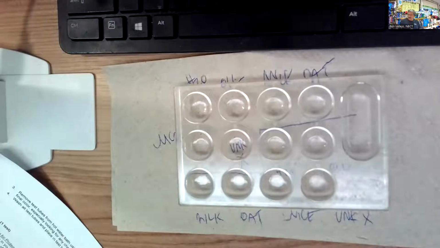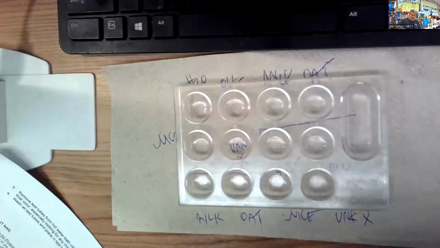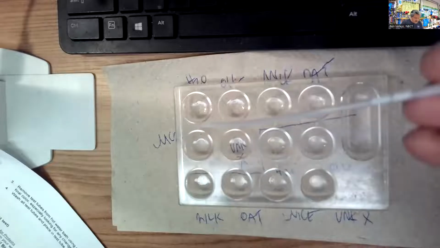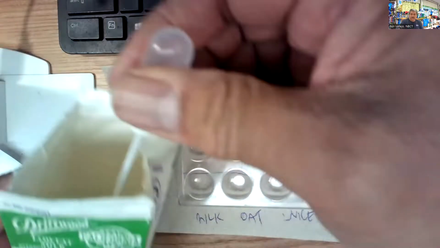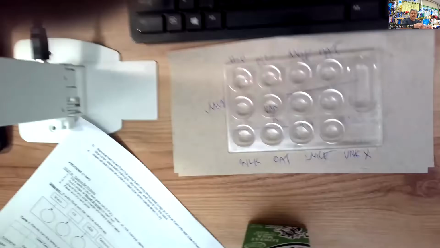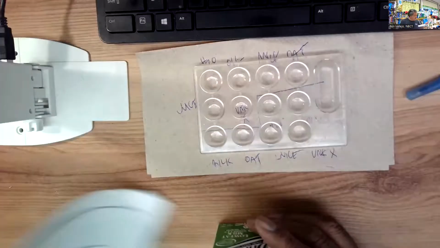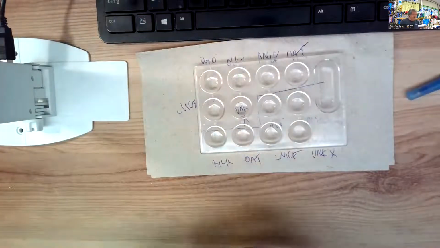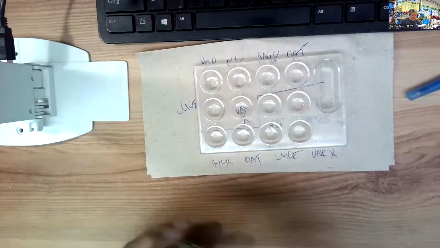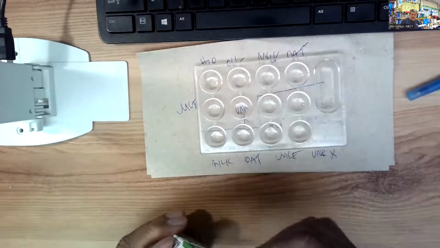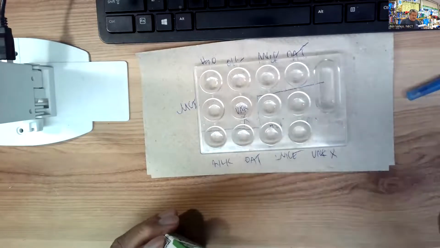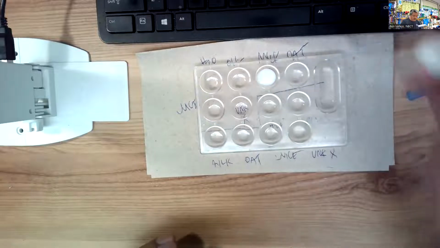Ooh, all right, so we're going to put the solutions in the well plates. But just a dropper full of each liquid will give you a good idea. Go a little further out. Ready? So here's a squirt full of milk.